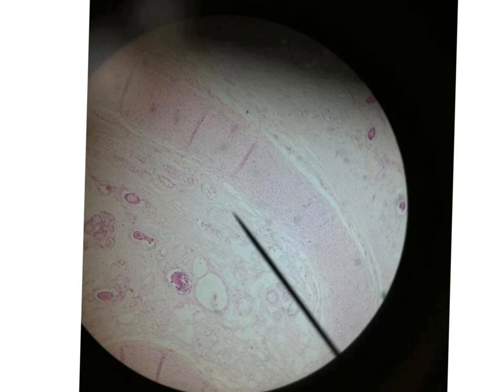And here we have, on both sides, the skin. And in the skin, you will see hair follicles here and there.